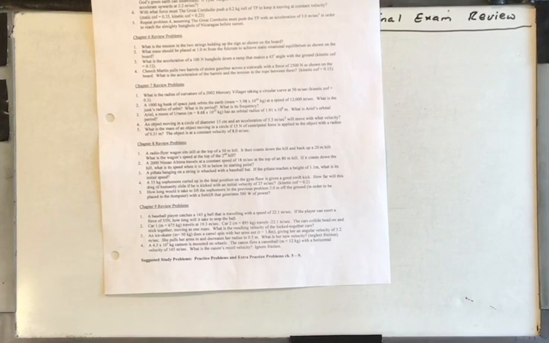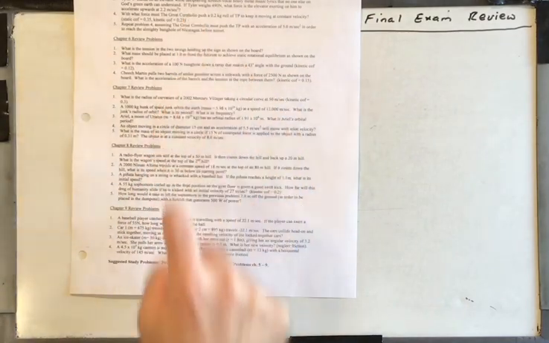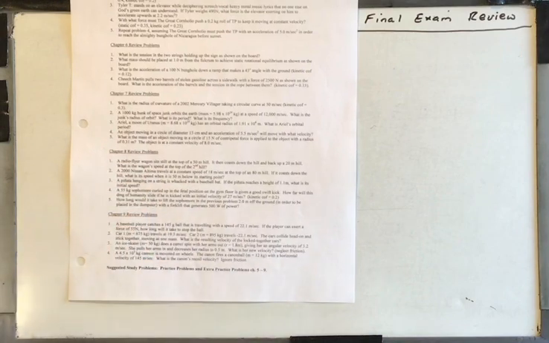Hello! This is the Physics Chapter 8 Final Exam Review. You'll need to have your questions out. The sheet looks like this. We're just going to work these 5 from Chapter 8.